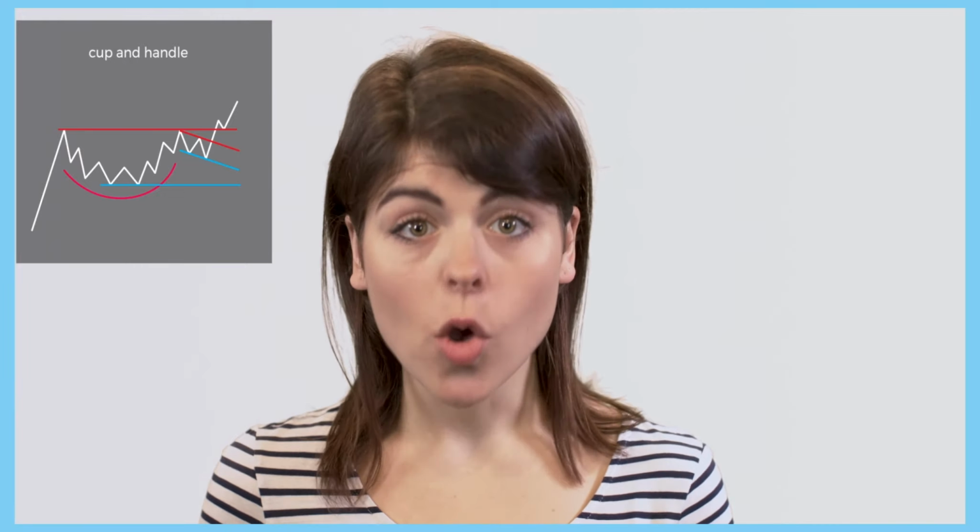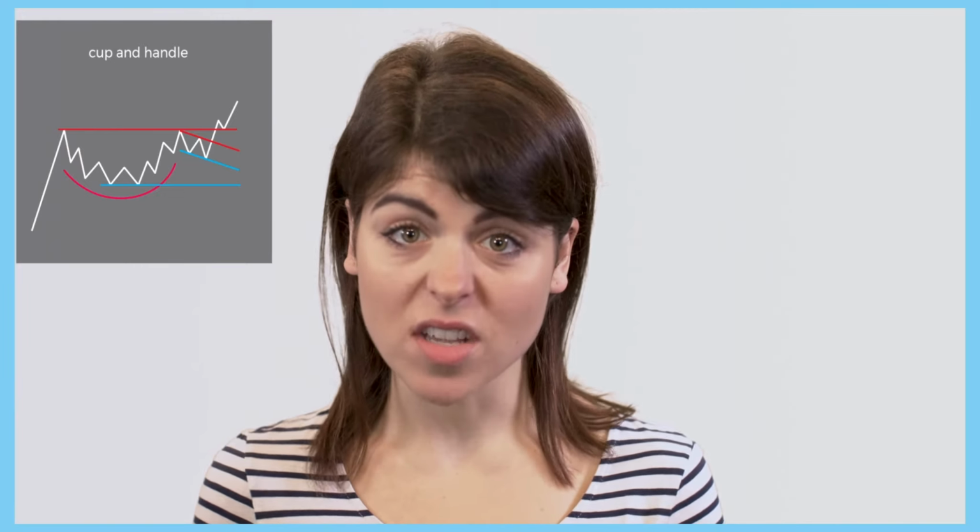Finally, we introduce the cup and handle. This is a bullish long-term continuation pattern. This is made up of 2 parts, a U-shaped bottoming cup, followed by a pennant or flag-shaped handle. Again, this is only confirmed when the price breaks the resistance line drawn at the top of the handle if the trader is aggressive, or the cup's resistance line if conservative.